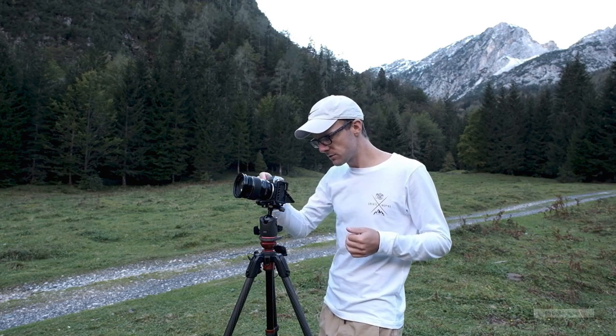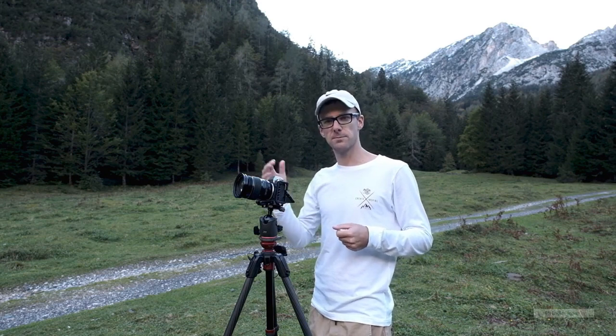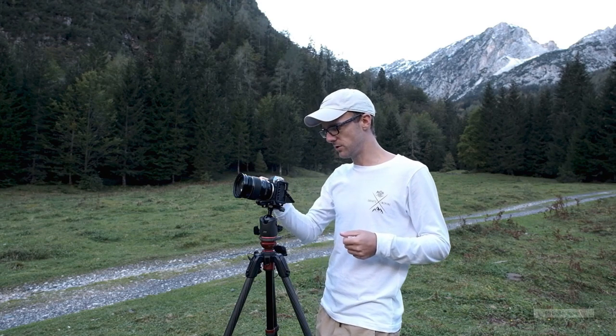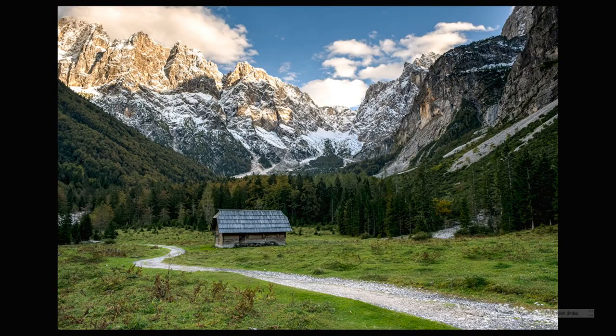I'm just going to recheck. So I'm going to shoot at +1, -1, and 0. 2-second timer. I'm going to go ahead and capture that image. And you can see the blended image on the screen right now.